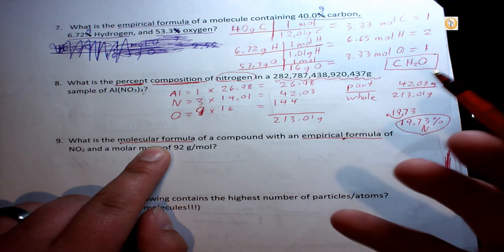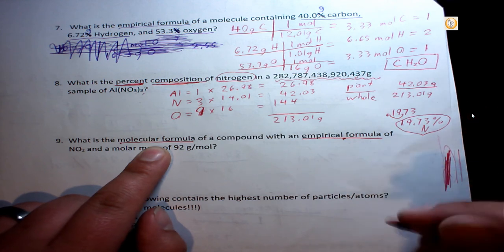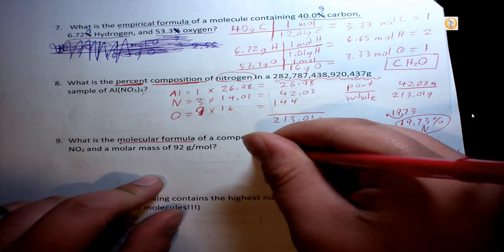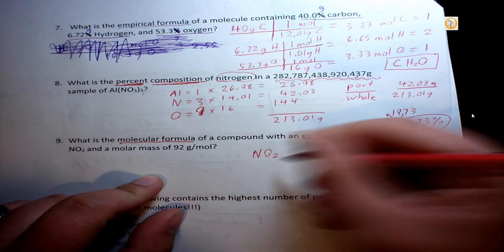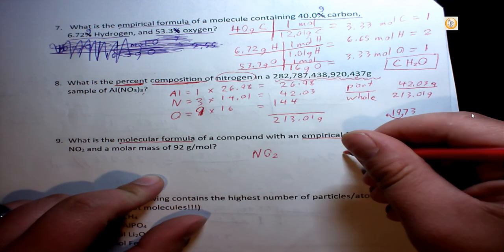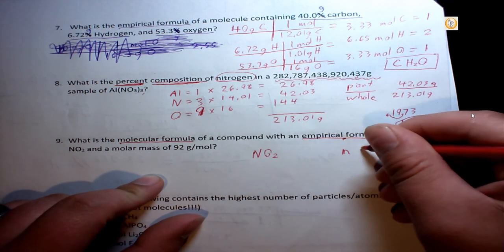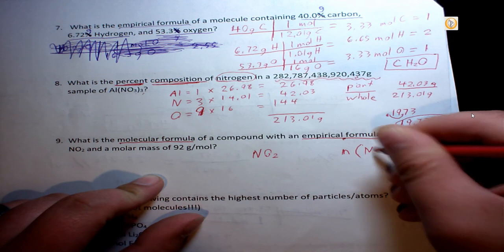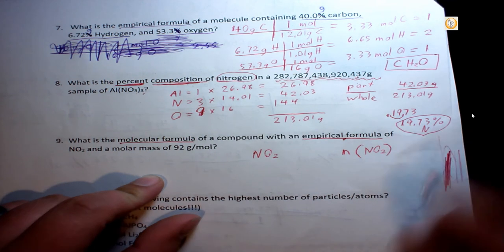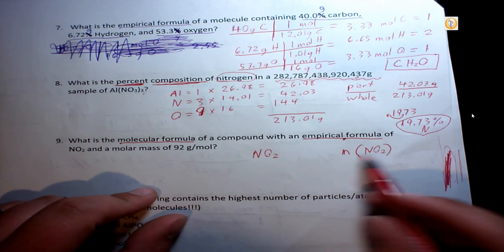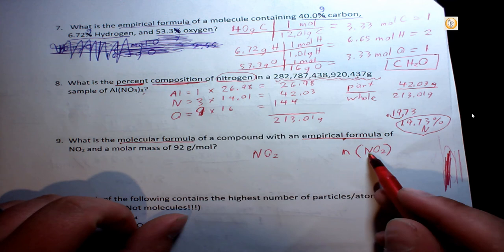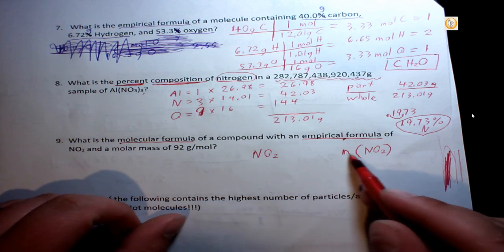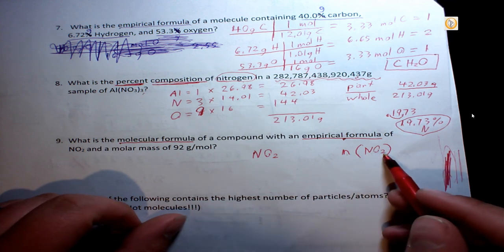It's going to be some multiple of it. So if the empirical formula is NO2, the molecular is going to be some number times NO2. And this number is going to affect the subscript. So we're going to multiply this number times N's subscript, and we're going to multiply it by oxygen's subscript.